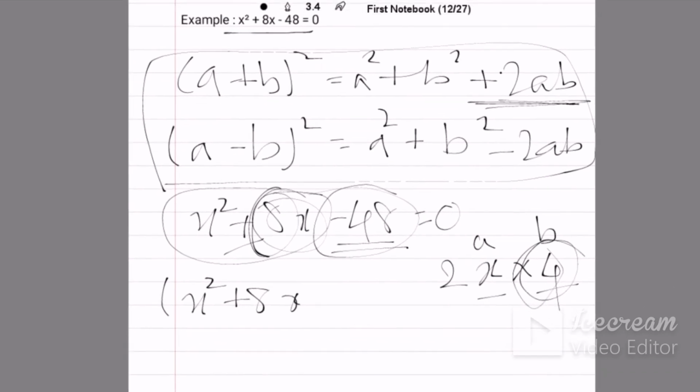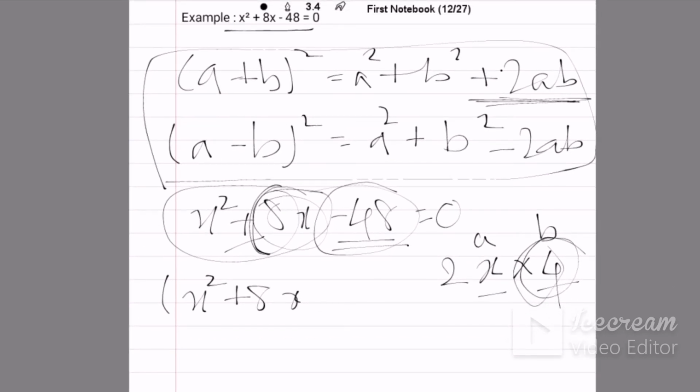So if we write here plus 16, 4 square is 16, and plus 16, and we have to get here minus 48. So how we will get that is plus 16 minus 16, just add and subtract the thing, the equation will remain same, right? Because plus 16 and minus 16 will get 0 and the minus 48 term will remain same.